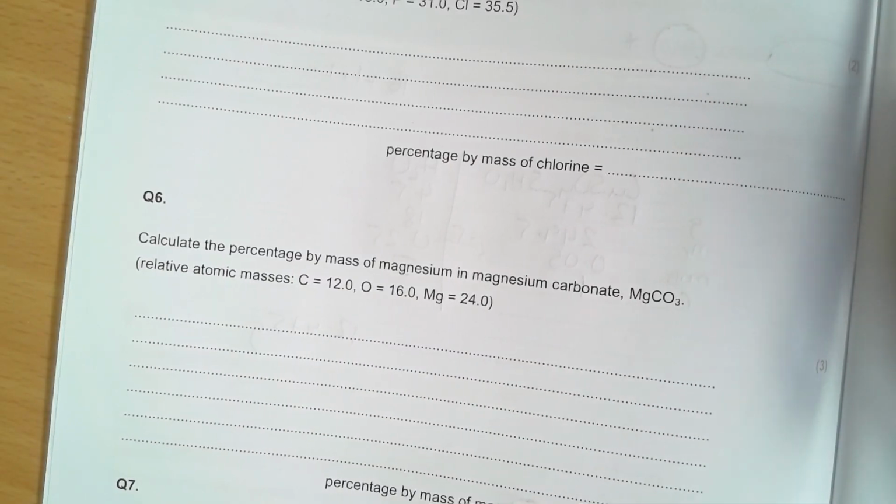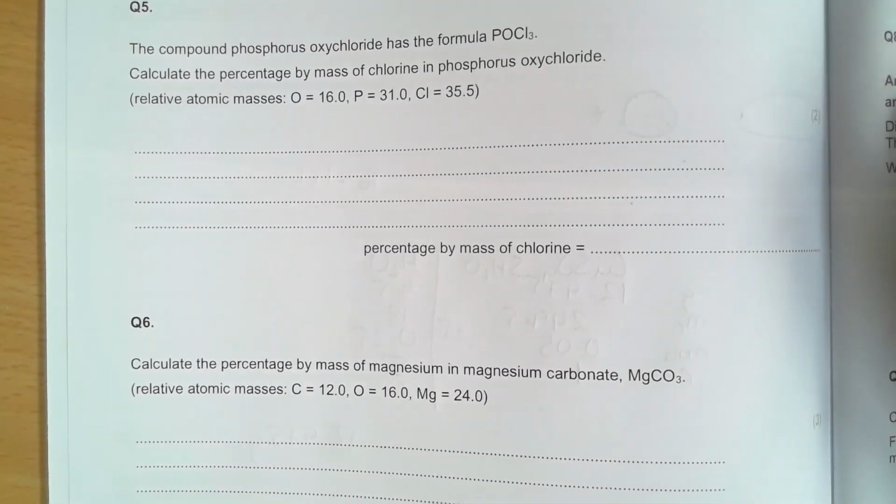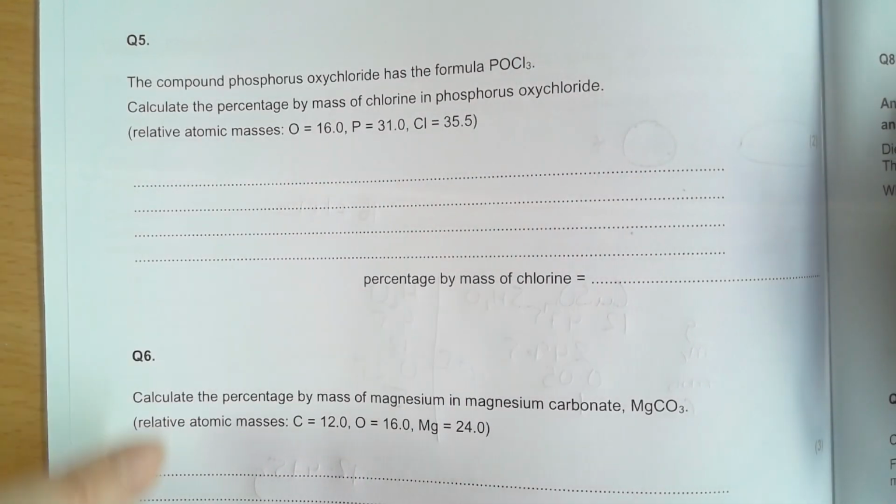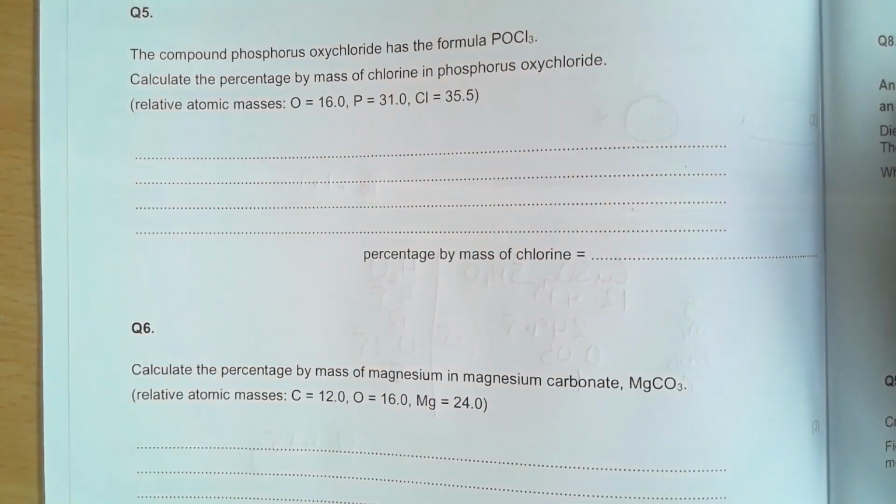The next two questions are percentage by mass. I did this for you in the Easter revision homework. So I want you to press pause and I want you to try and do question 5 and question 6 for yourself. Press play when you're ready to see the answers and I'll have the solutions done for you.